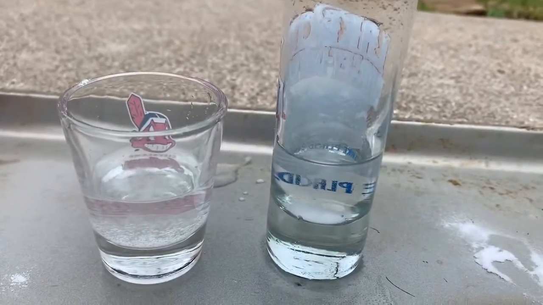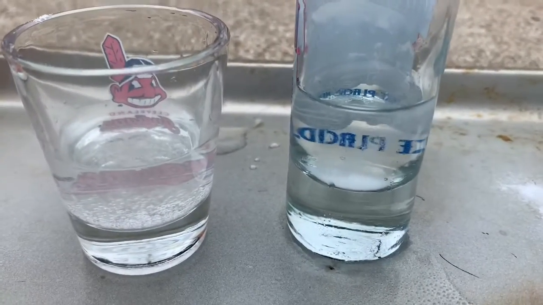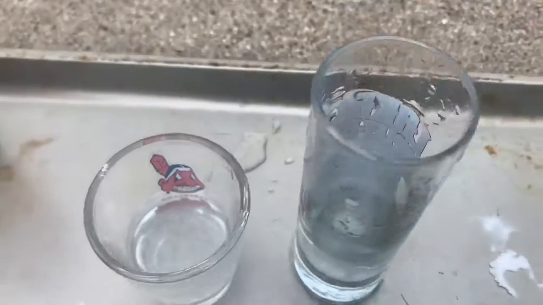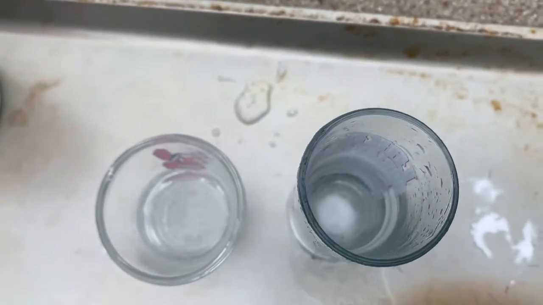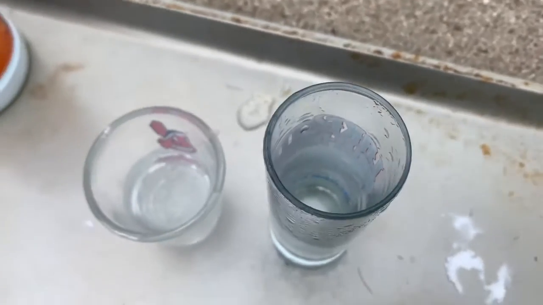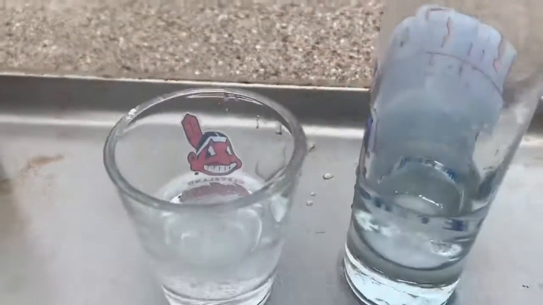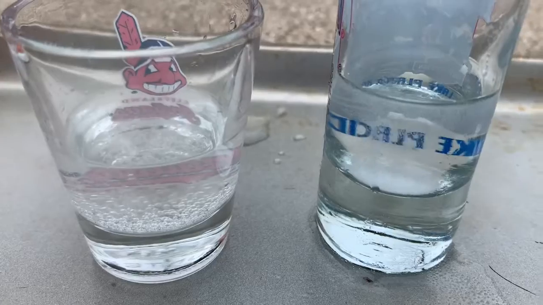Here is also a zoomed in visual of that reaction from the side and from the top. So you kind of see what's going on, back to the bottom again, and there you go.